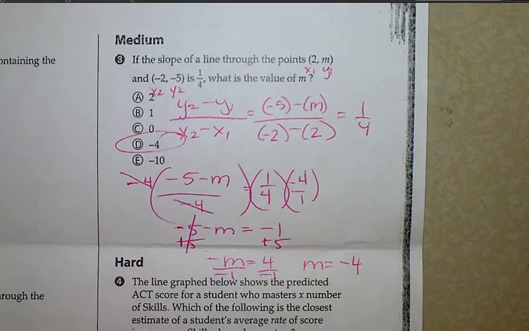In this particular class, did anybody get number 3 right without guessing? Okay, here we go. Good morning, Elizabeth. All right, going on to number 4.